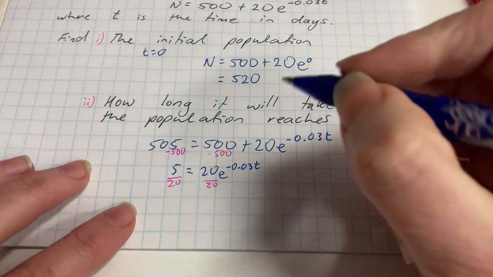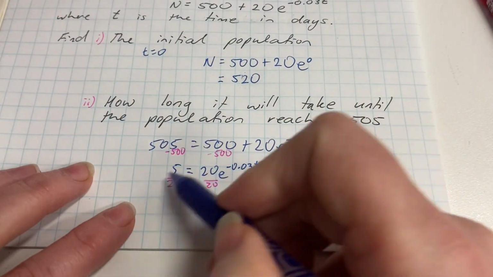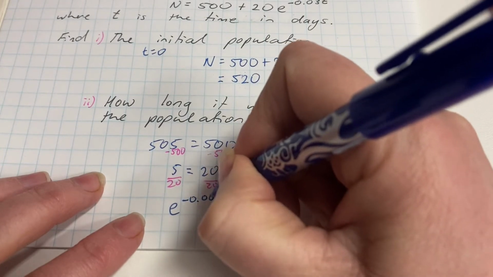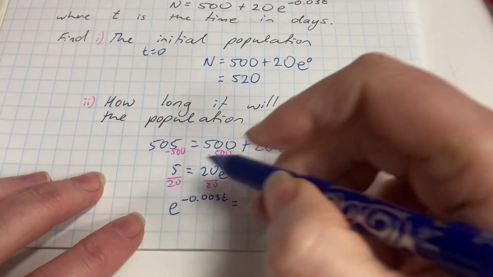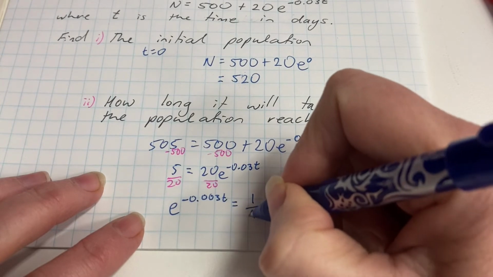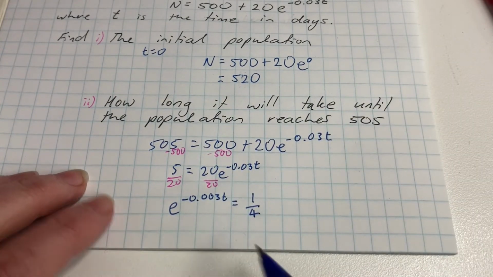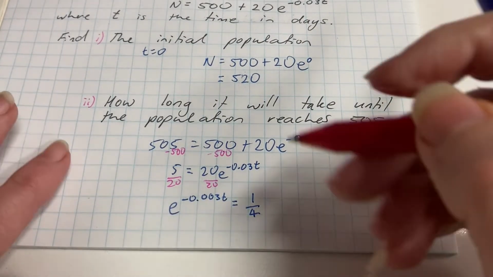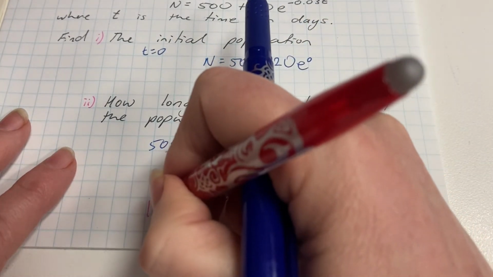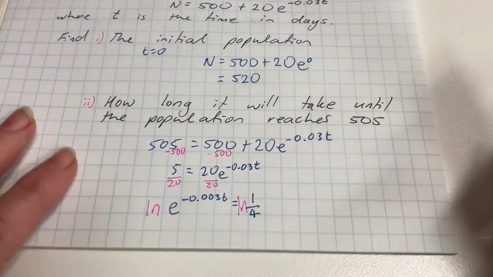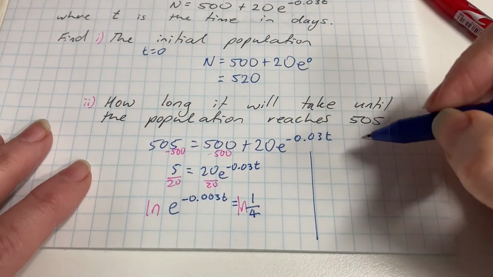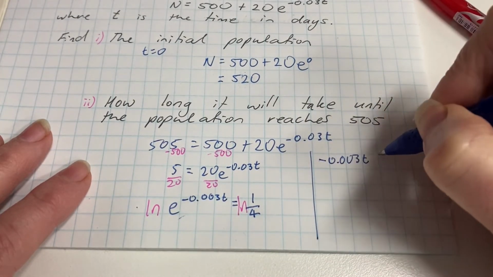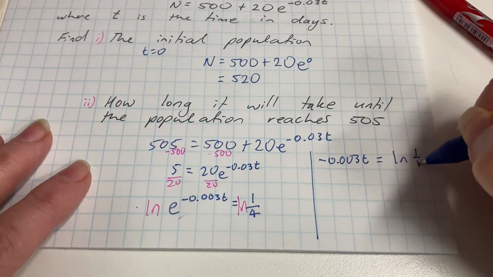So 5 on 20 is the same as a quarter. I'm just going to turn it around. I'm going to write this bit on the left and this bit on the right. So e to the negative 0.03t equals 5 on 20, or 1/4. Now I need to do the opposite of e to solve that. So I do need to take the log base e of each side. So log of that, log of that. So the left-hand side becomes negative 0.03t, and the right-hand side is log 1/4.